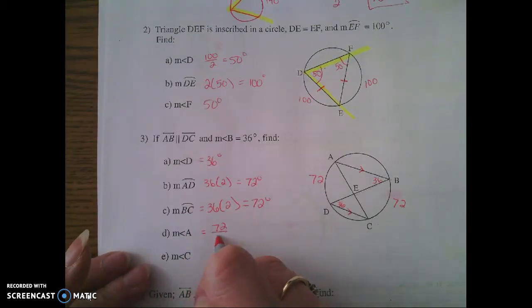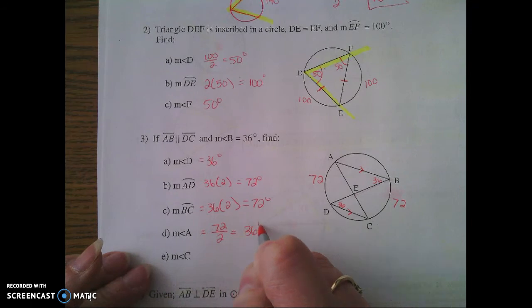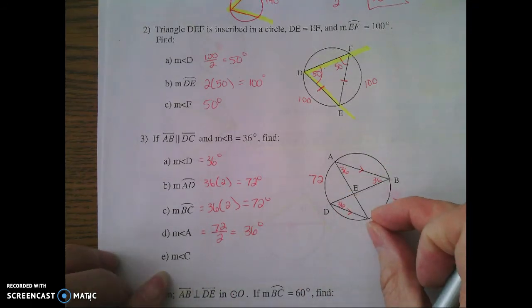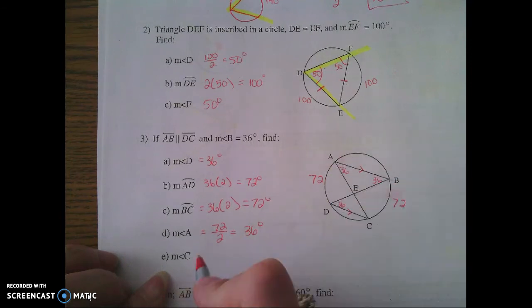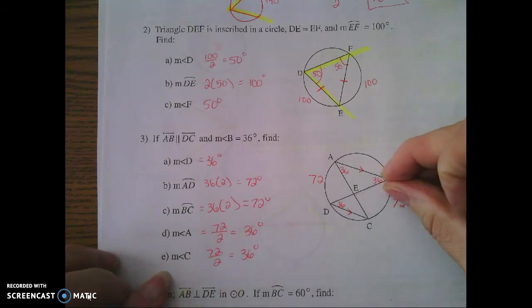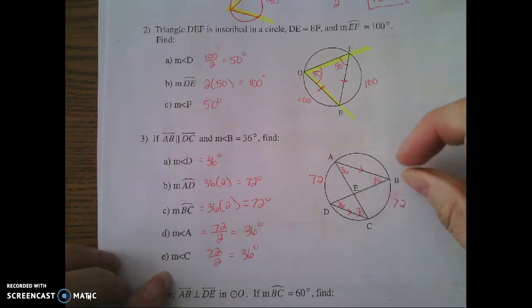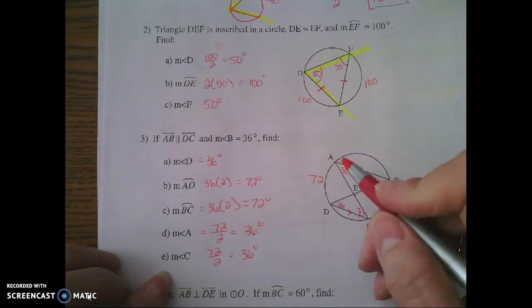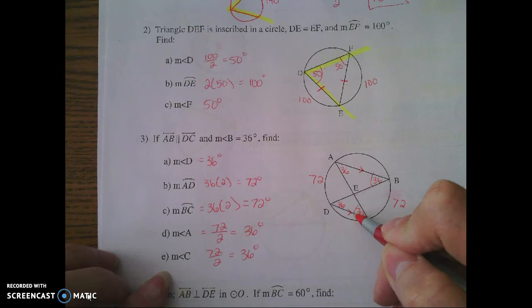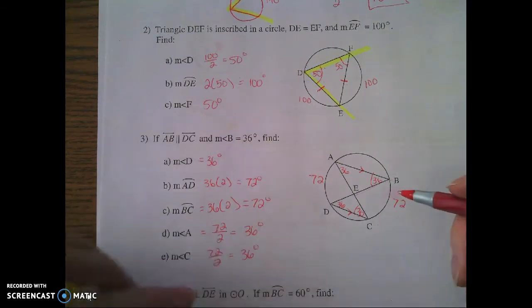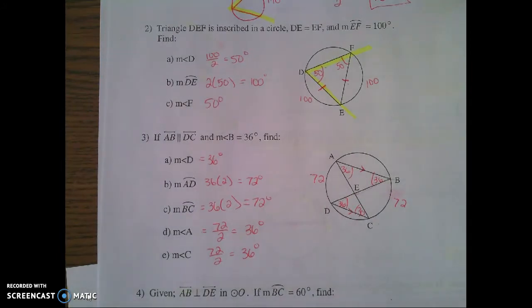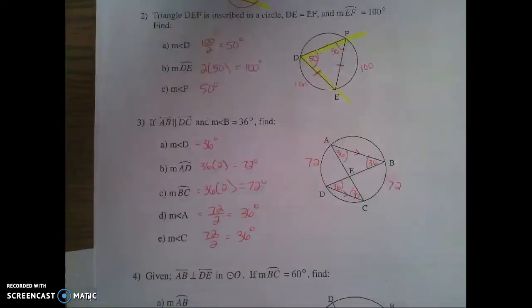Or you could do your 72 divided by 2, and you get your 36 degrees. All right, the measure of angle C, same thing. If you zoom it out, it goes to arc AD. It's going to be that arc divided by 2, 36 degrees. And again, angle B zooms out to arc AD. Angle C zooms out to the same arc. So those angles end up being congruent. And same the other way. Actually, all these ended up being 36 degrees. Okay, so that's how you think about these.